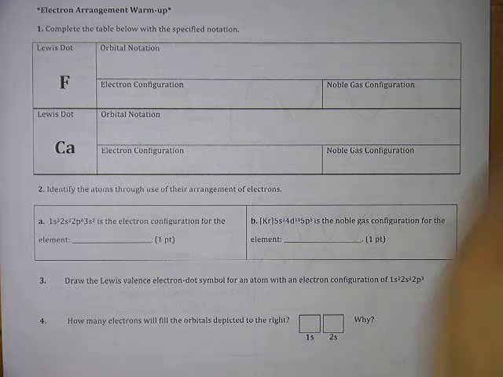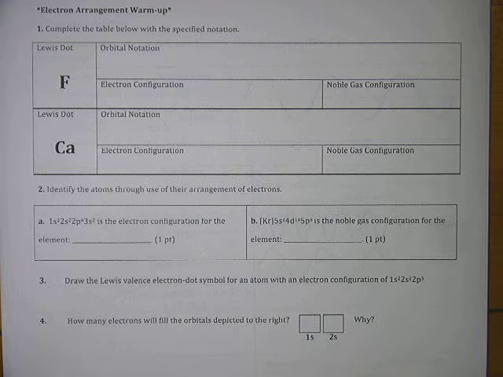So on page 38, we have a warm-up for the quiz you are taking today over how to describe where in the atom electrons are. If you haven't had class time yet to do the warm-up, you should pause the video. This should take you about 8 minutes. Pause the video, do the warm-up, then I'll talk about it.